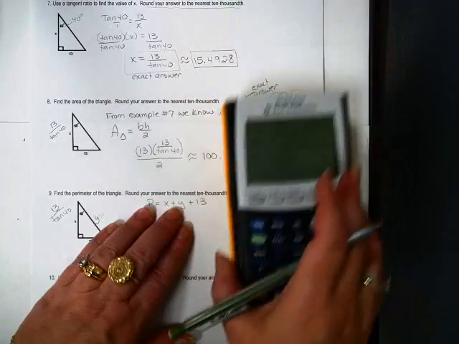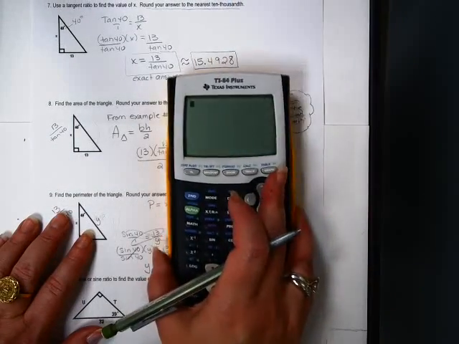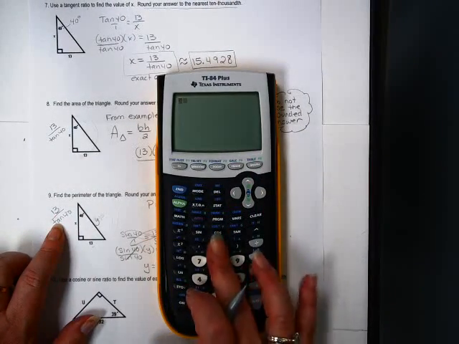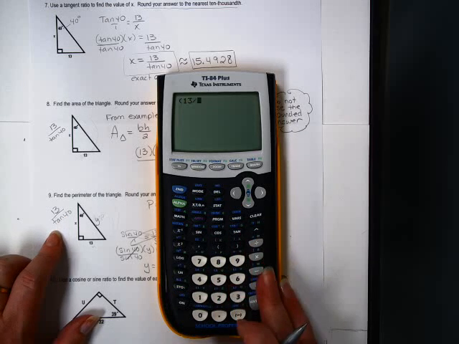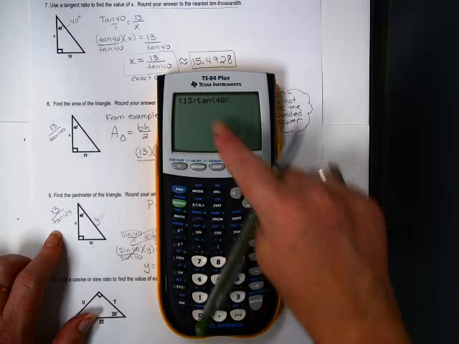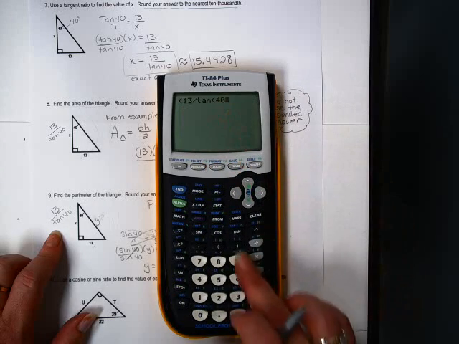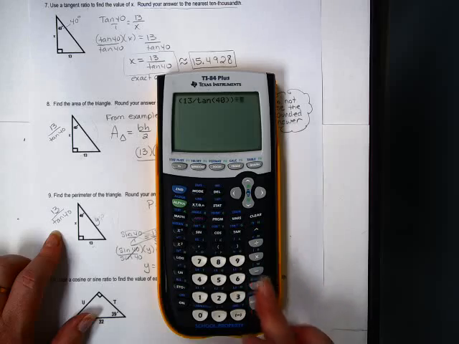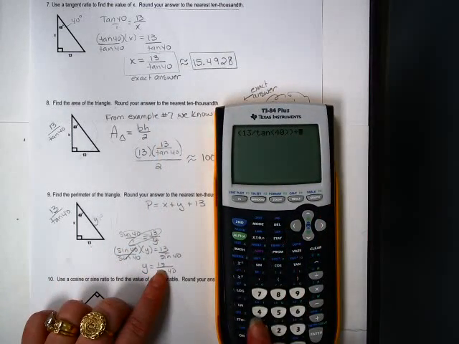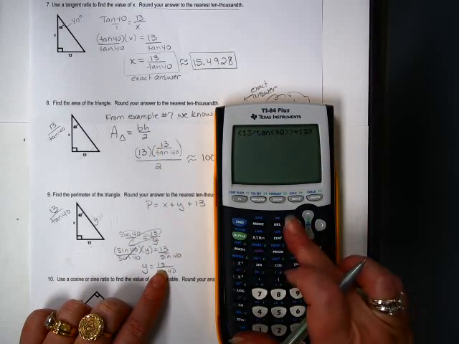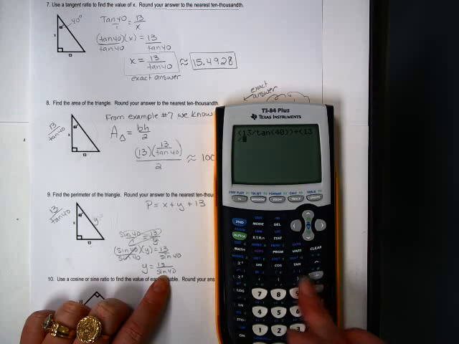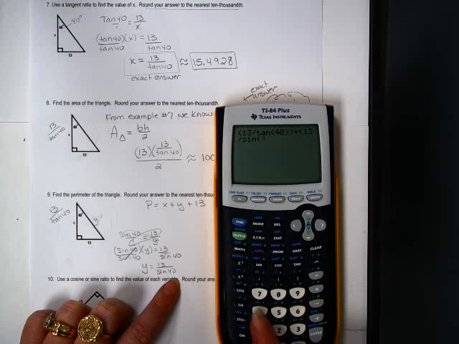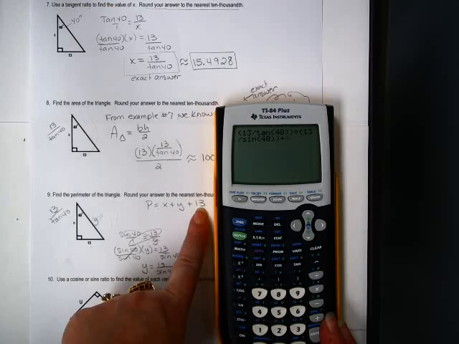Okay, when I plug this into my calculator, I'm going to use parentheses. So parentheses 13 divided by tangent 40, remember to close, plus parentheses 13 divided by sine 40, close, plus, don't forget the base, 13.